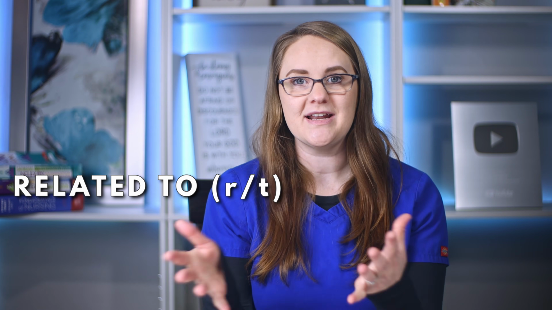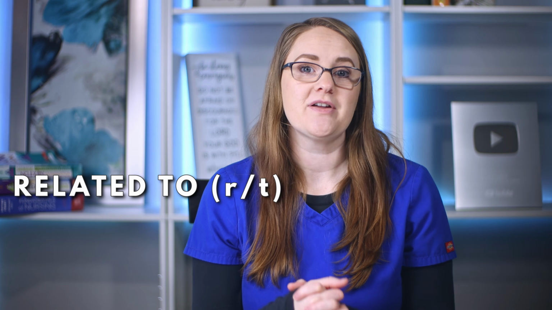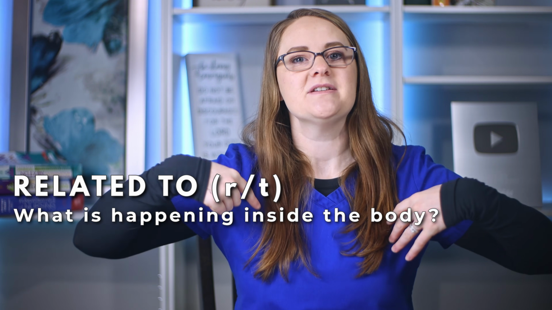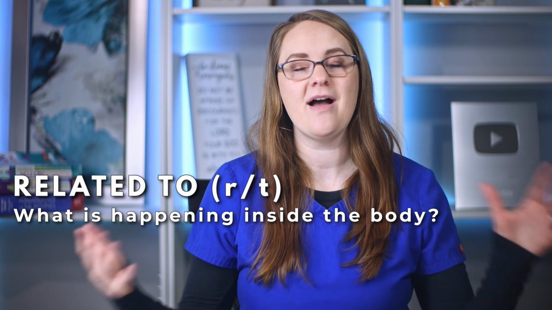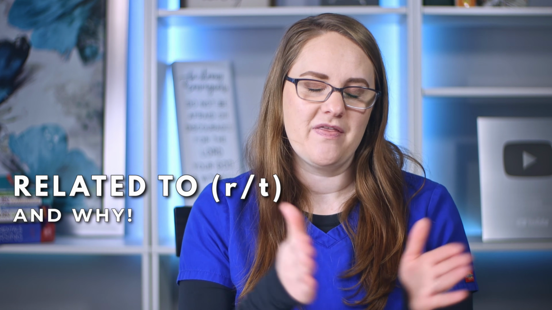Now, the second part is the related to factor, the related to section of the RT. This related to section is where the pathophysiology comes into play. I want you to be thinking patho, okay? This is what's happening inside the body with whatever disorder your patient is experiencing and why, based on that patho.